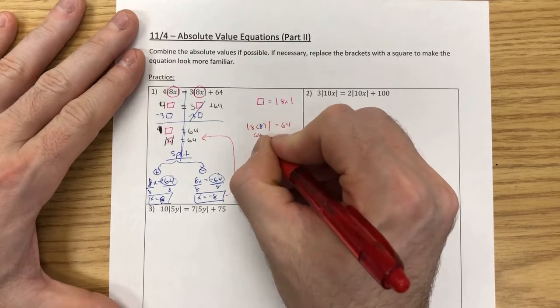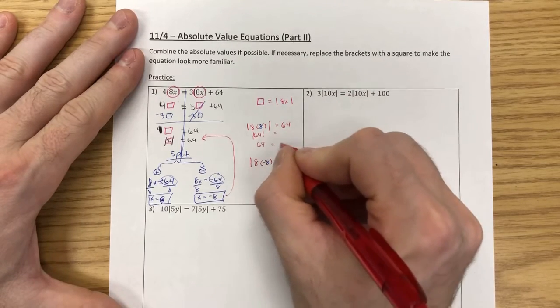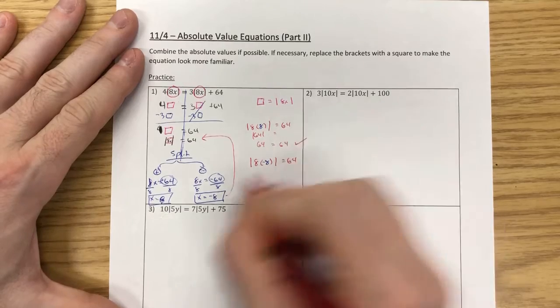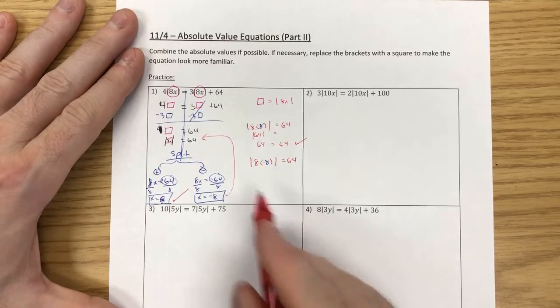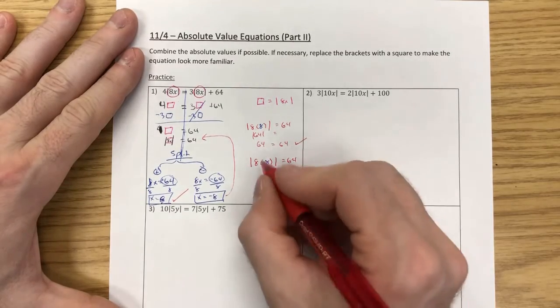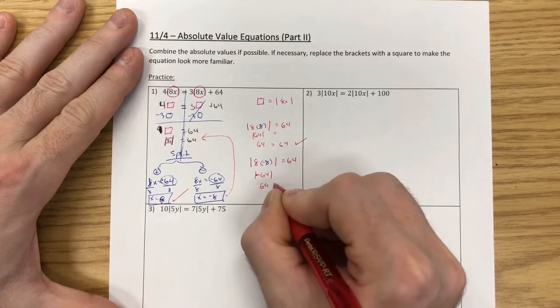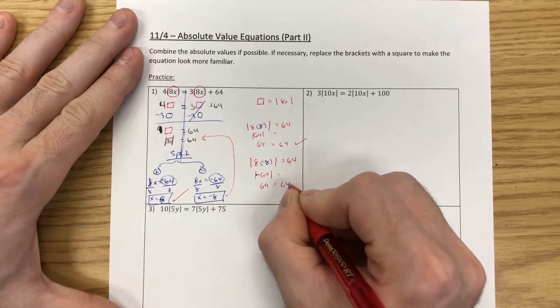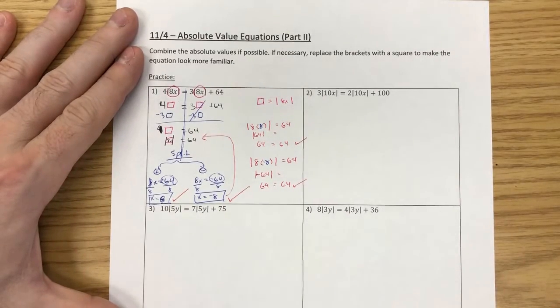8 by 8 is 64, the absolute value of which is 64. That works, so this answer is validated. When I do the next one, 8 by negative 8 is negative 64, the absolute value of which is 64. Well, 64 does equal 64, so my next answer is validated.